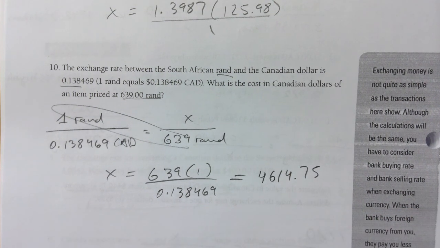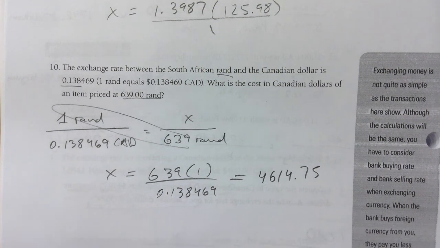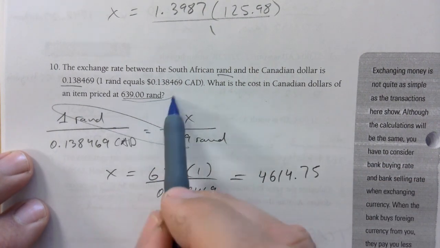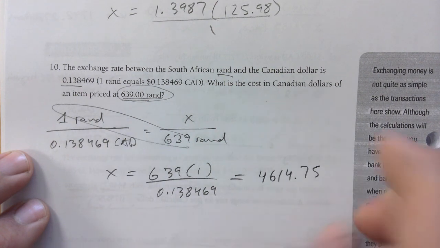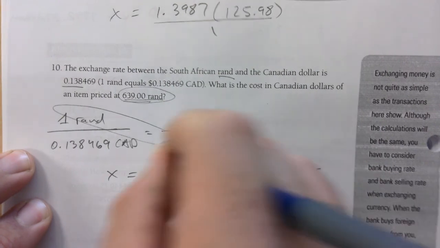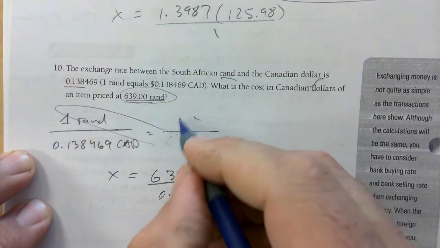Oof. Sorry, guys. That's what I get for rushing. Did you catch it? This is rand. I have rand up top. So this is wrong. And it's also on record. It's been recorded.